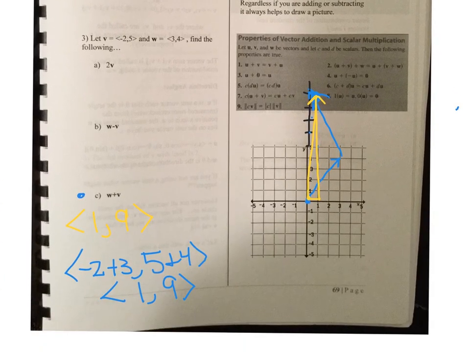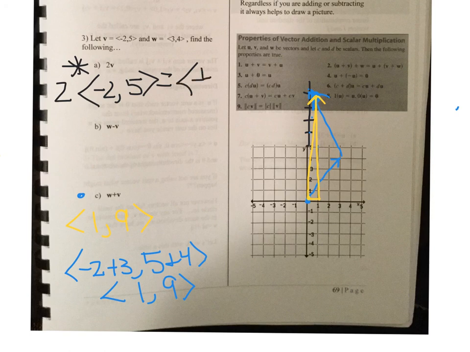So let's try doing another one. Okay, so this right here on 3a is called a scalar. So really what you're doing to all of vector v is you are multiplying it by 2. So if I have 2 and then I have my vector v, all this is going to result in is having something that is twice as big.